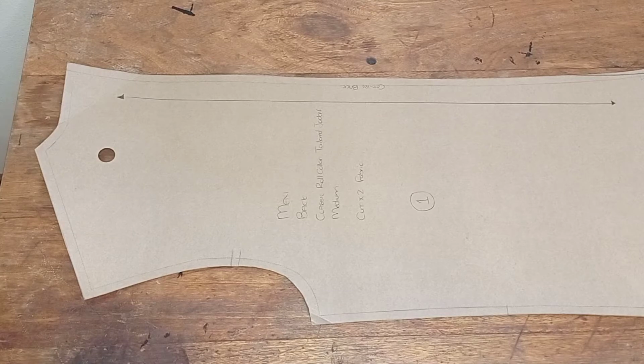And most of the time, we usually construct a pattern on the half side. So instead of creating a full pattern of your front and a full pattern of your back, we usually create half front and half back. Obviously, this differs depending on the design of your product or your garment that you are designing.